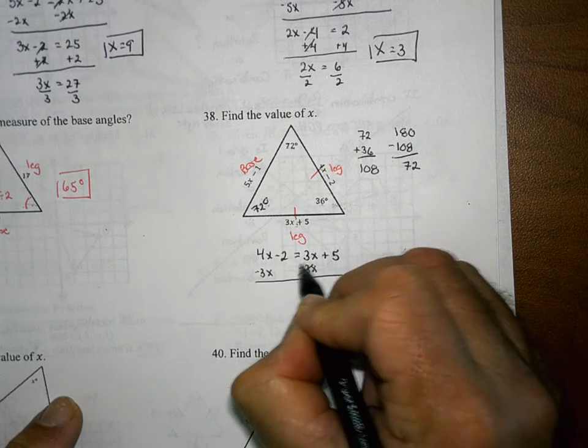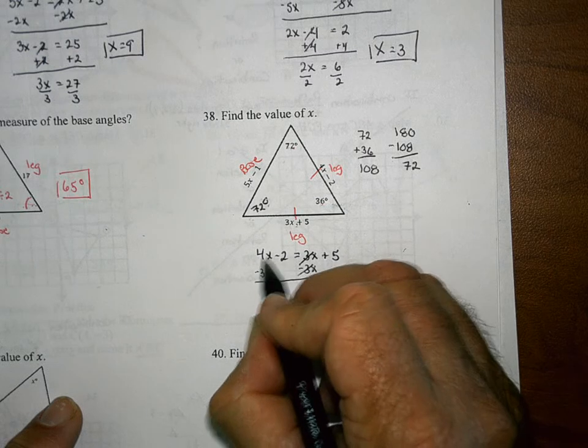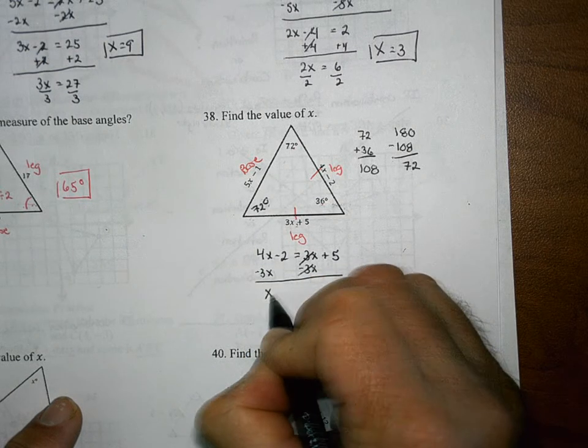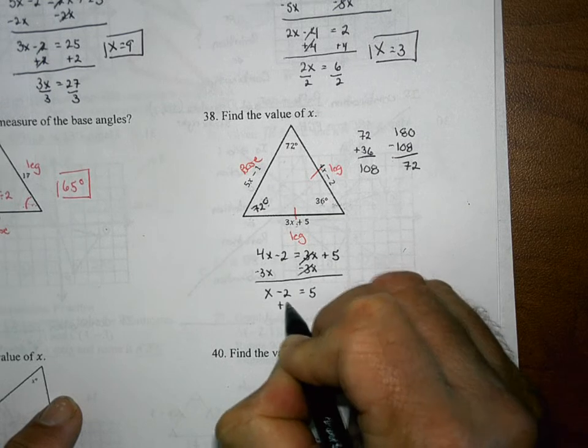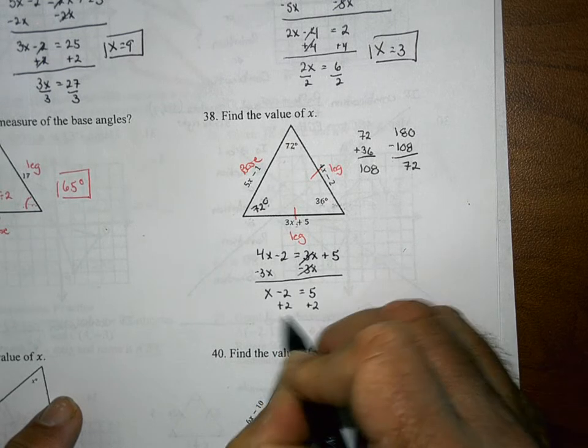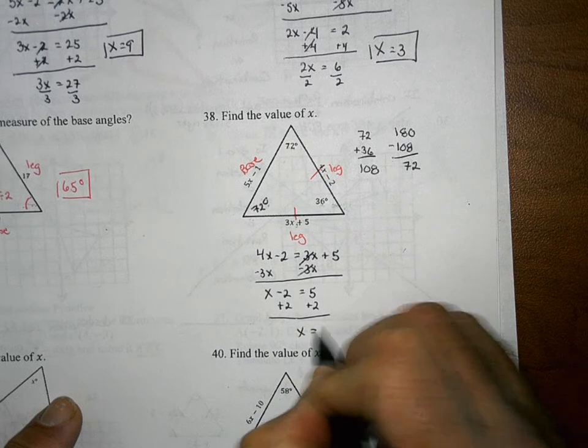Now I use algebra in order to solve for my x. Subtract 3x's. I get 4x minus 3x, that's just x. Minus 2 is equal to 5. Add 2 to both sides. And in number 38, we get x is equal to 7.